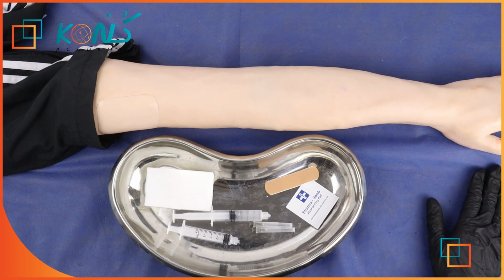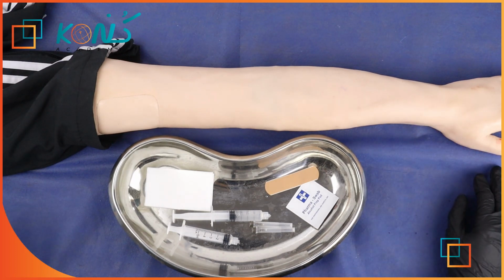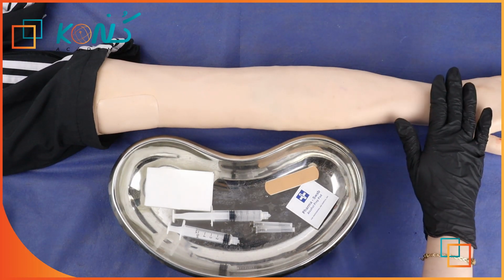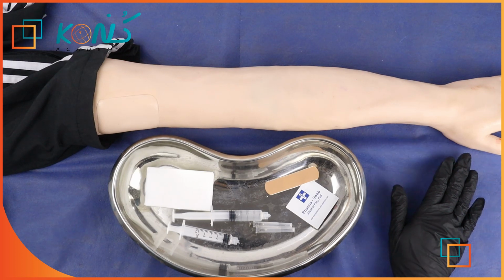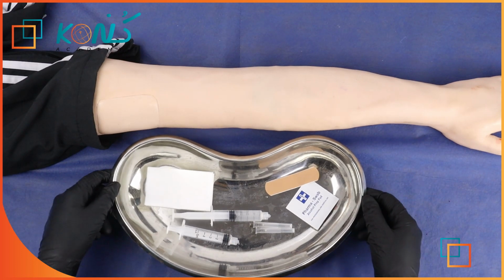By that, you can say, I need you to expose your arm if you are going to give it in the arm. And also, I need you to put your hand on the table, and then you will do the procedure with your colleague.